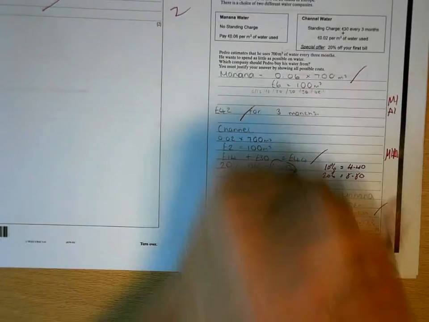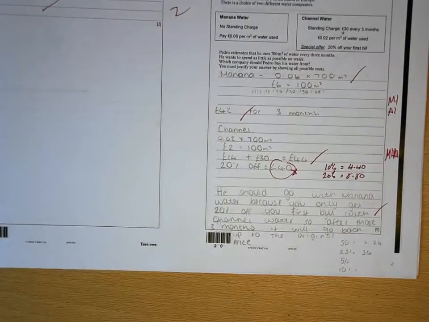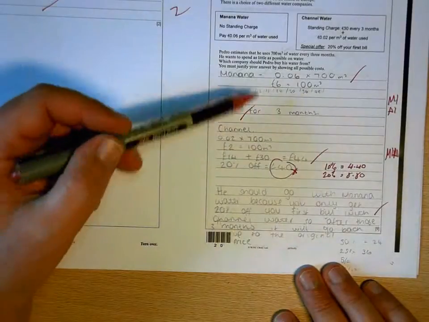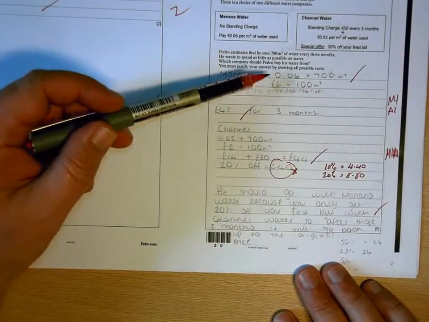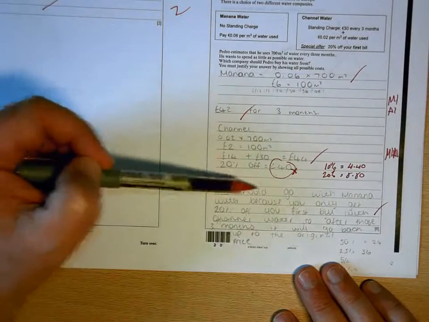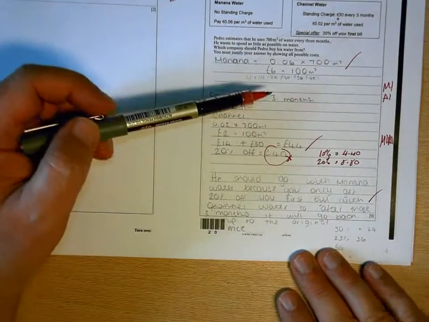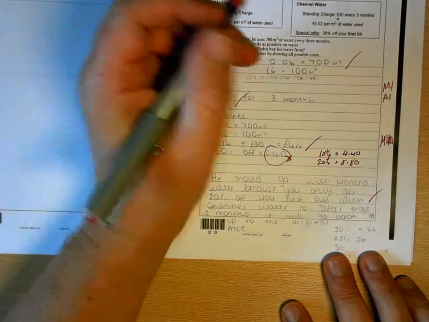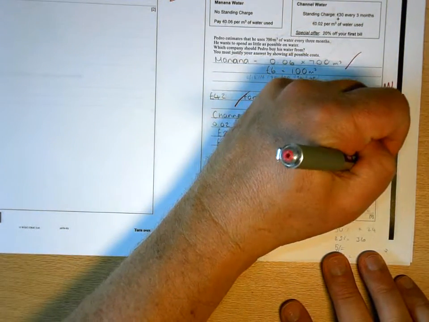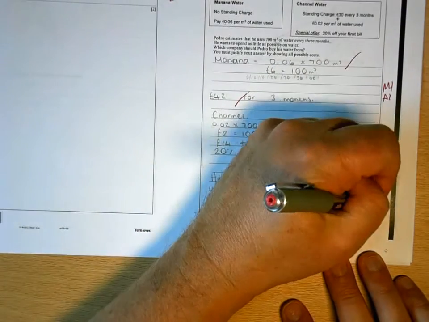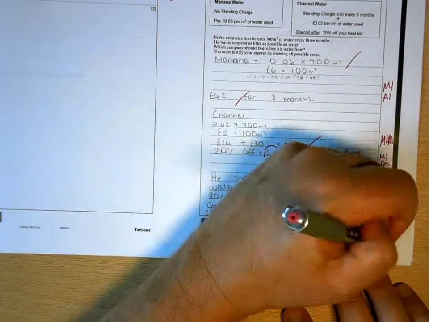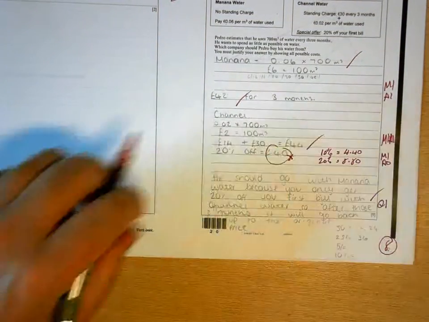That is a good explanation of why they should go with Manana. So that is good. Your quality of communication is not brilliant because you're not explaining what we're doing here or what you've done there, but certainly out of the 3 you'll get 1 mark for that. You lose a mark for your percentage. So total for the question 2, 4, 6 out of 9. 8 for the page.